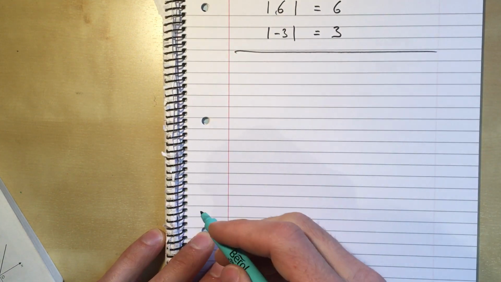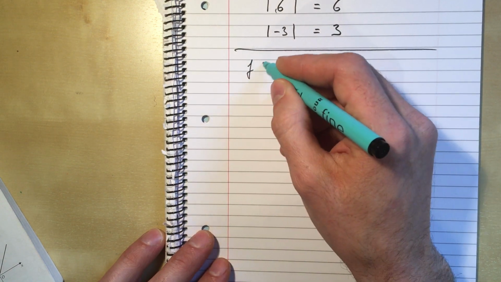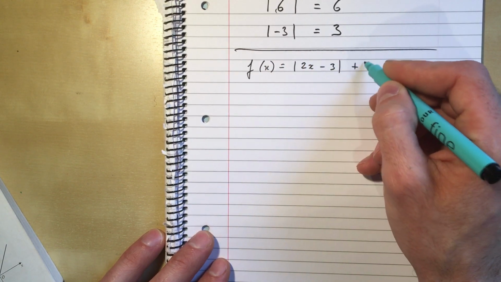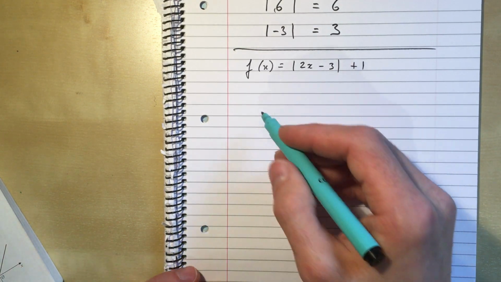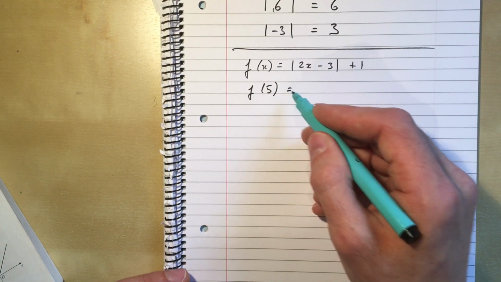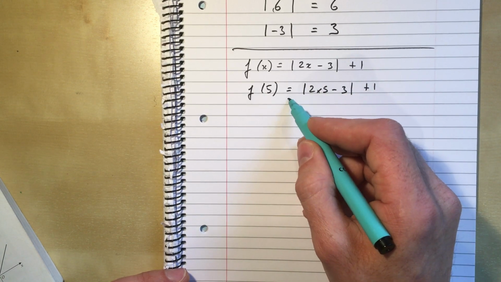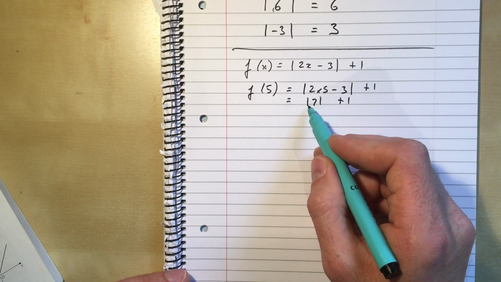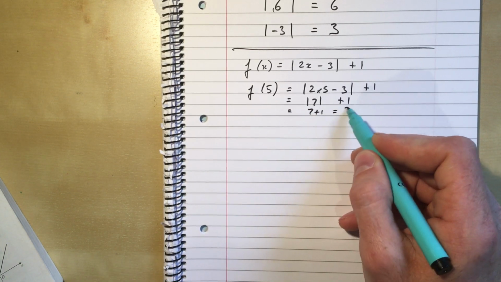How does that work when we're looking at functions? Well, it would look like this. F of x, and I'm taking the example from the book. How does this look? Well, if you want something like f of 5, and again I'm taking the example straight from the book here, I get 2 times 5 take away 3 plus 1. Well, 2 times 5 take away 3 is 7 plus 1, and now we're asked to do mod of 7. Well, mod of 7 is 7, so 7 plus 1, so that's 8, no problem.